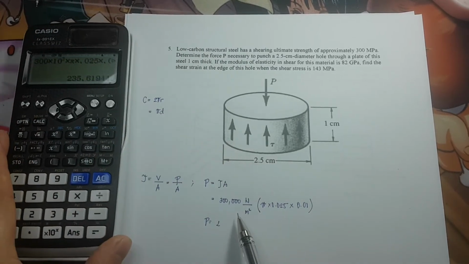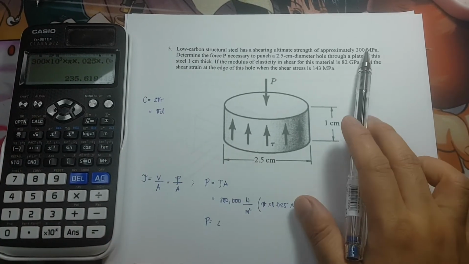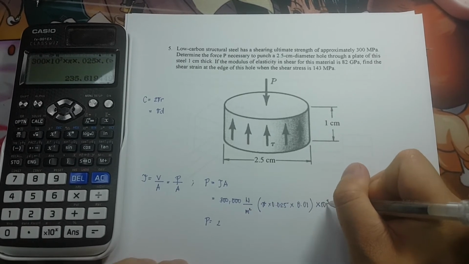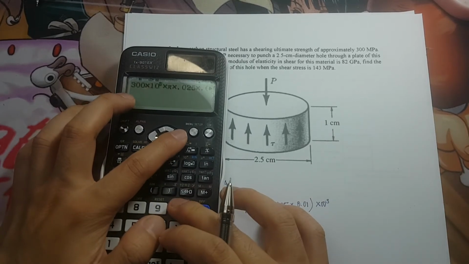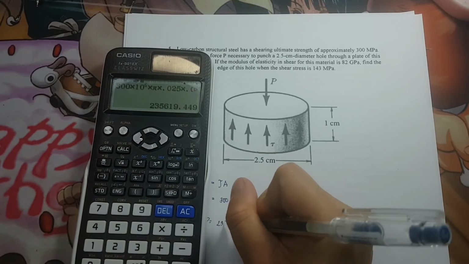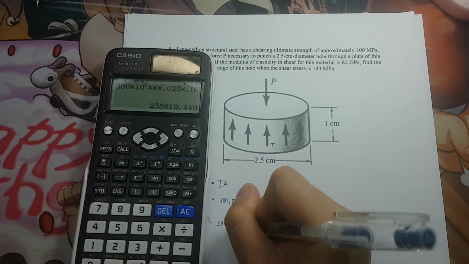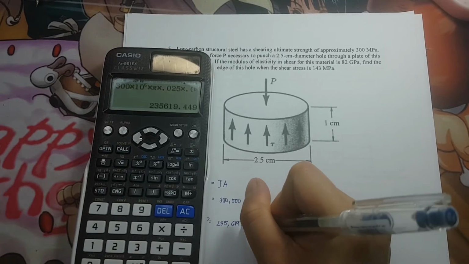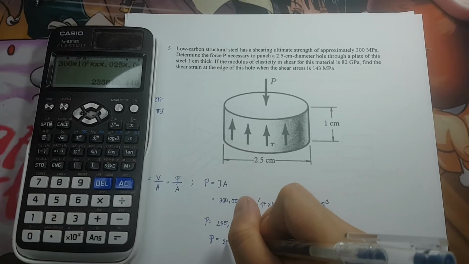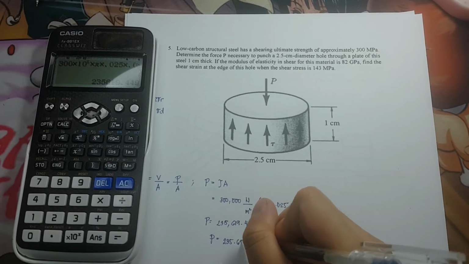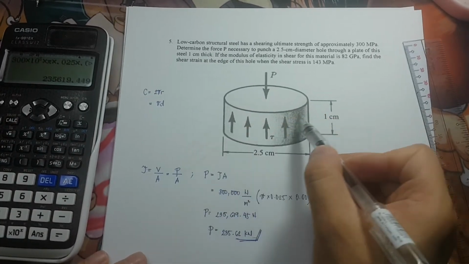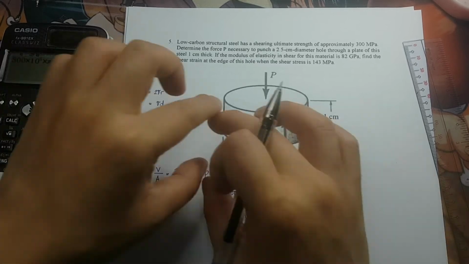Wait, this is megapascal, so this is times 10 raised to 3 Pa, times 10 raised to 3, so this should be times 10 raised to 6. So it is 235,619.45 newtons, or it is equivalent to 235.62 kilonewtons. That is the force required in order to punch a 2.5 centimeter diameter hole within the plate.